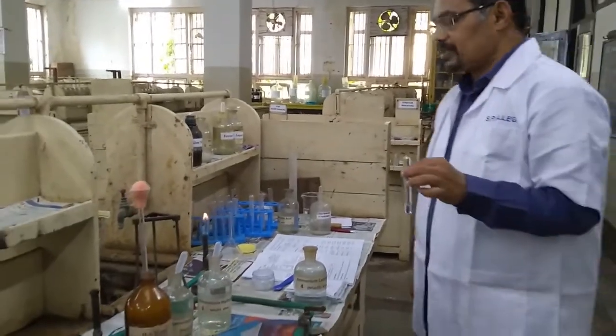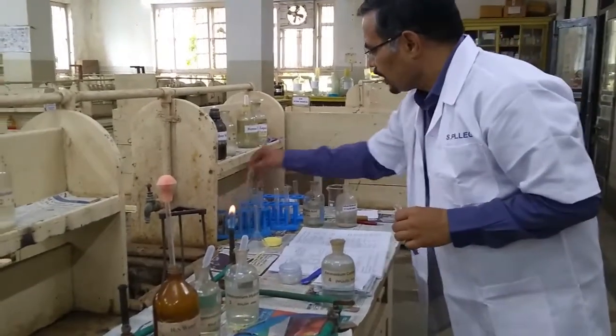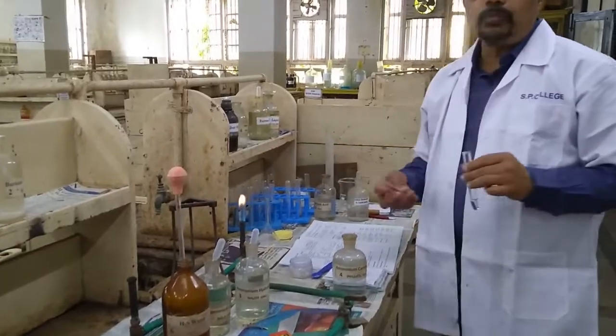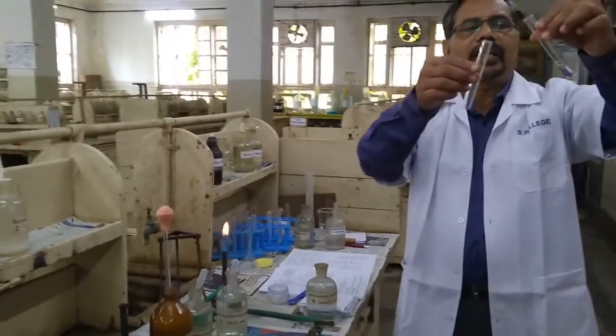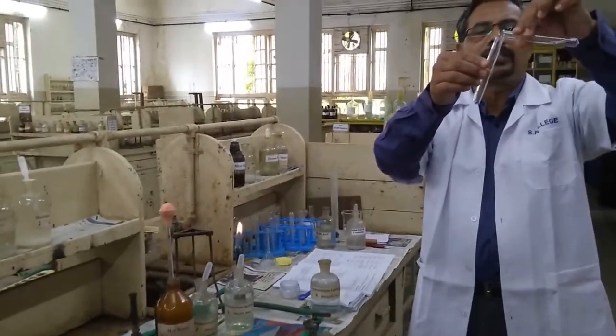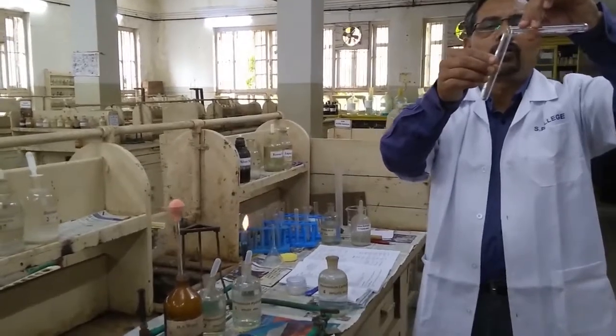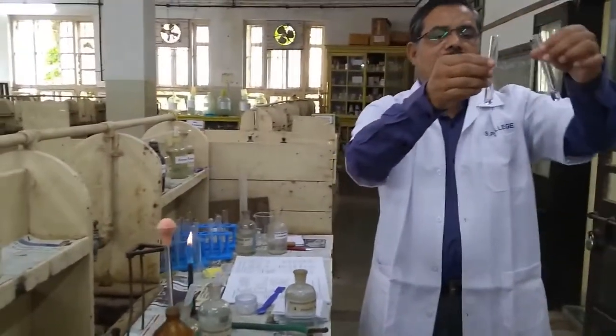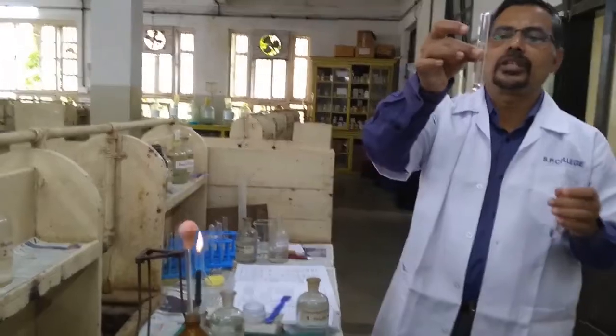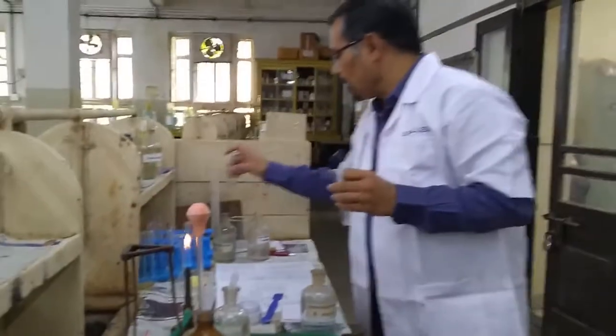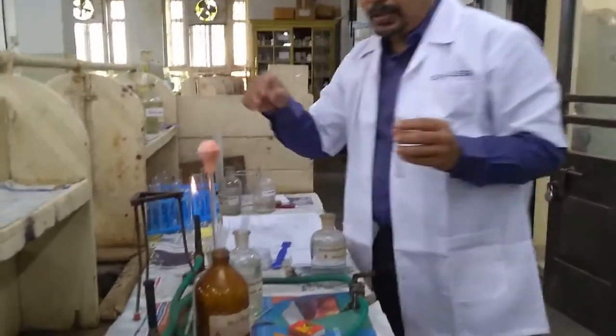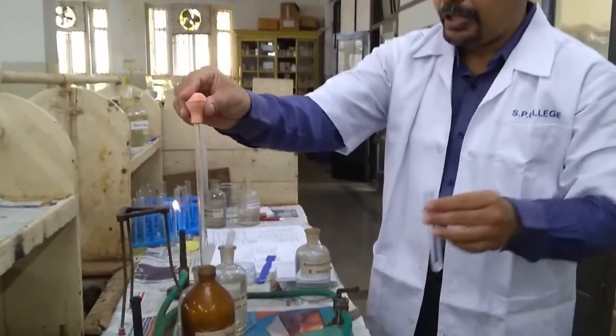Now the next test, for the presence of group 3B, I will take a small quantity of this alkaline solution for the group 3B test. I will take this H2S water in this.